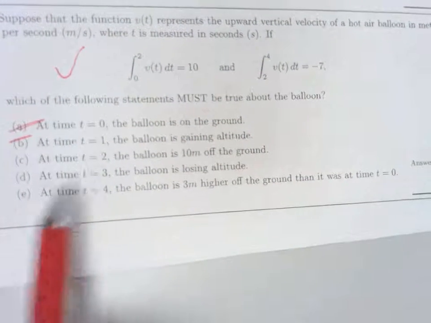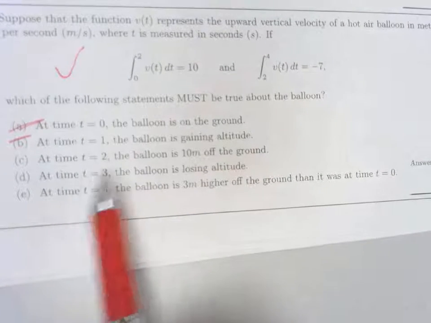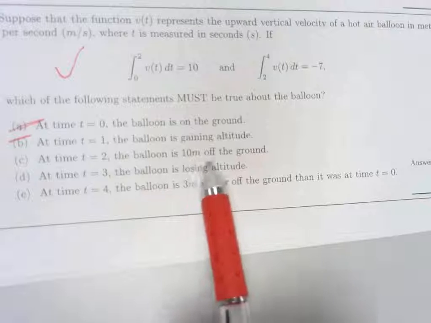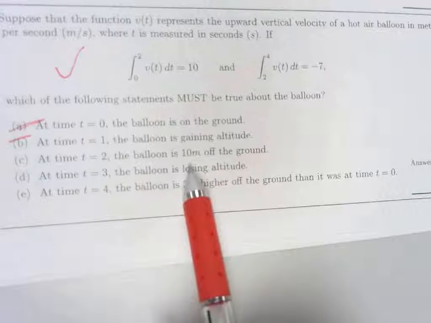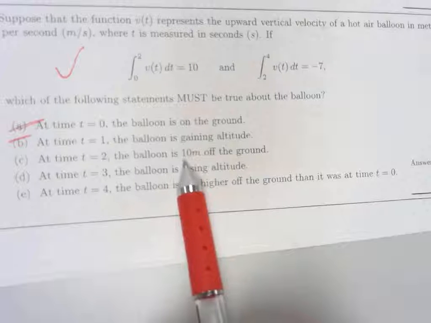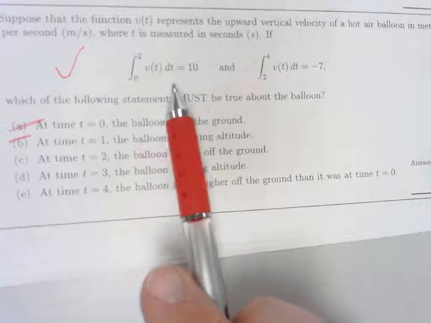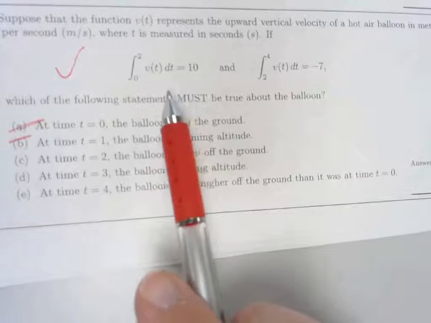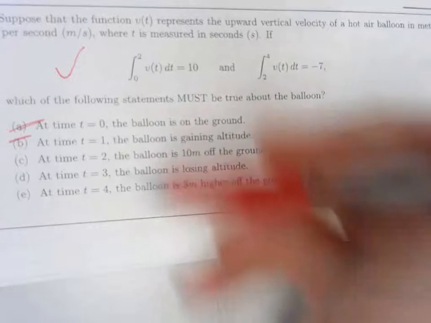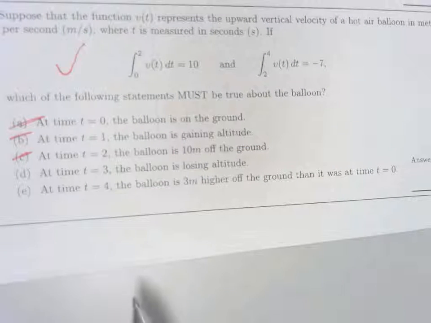At time t equals 2, the balloon is 10 meters off the ground. But do I know it has to be 10? This is kind of with part A. Do I know it has to start on the ground? No. It's just 10 meters more than where it started. It could have started 10 off the ground and then gone 10 meters above it. So it doesn't have to be 10 off the ground. It's just 10 more than what it started at.